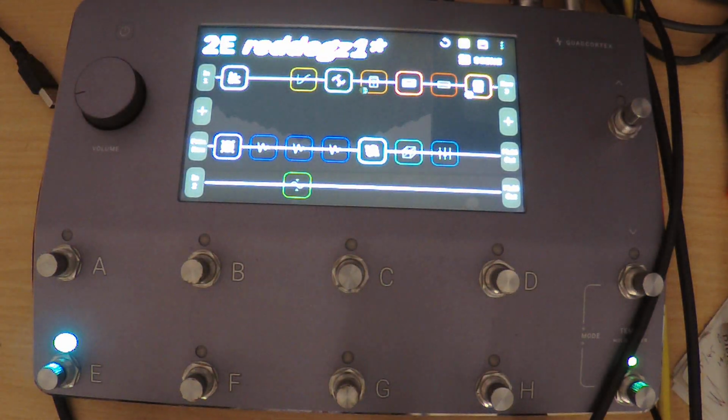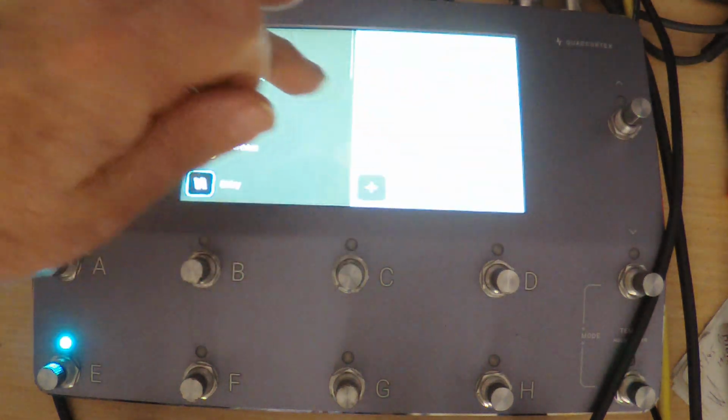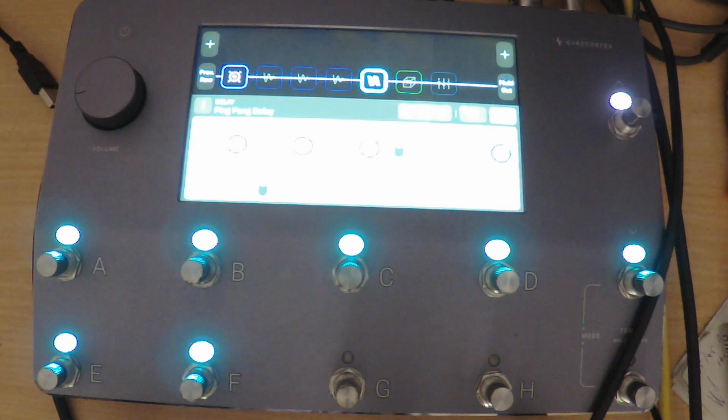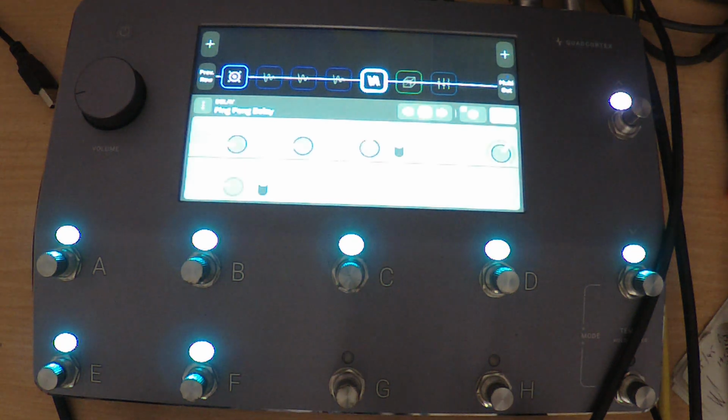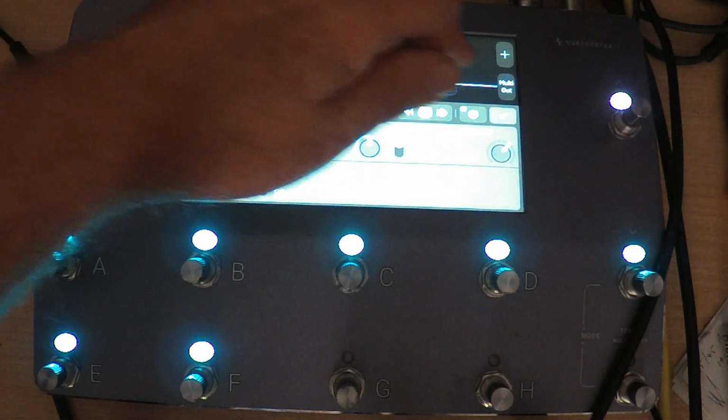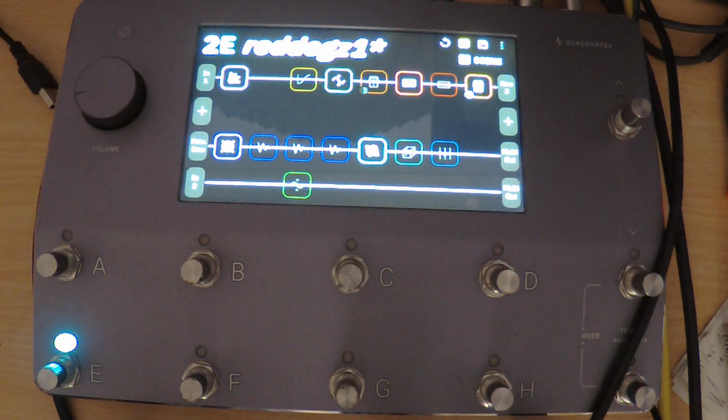Okay, and then just some delay, so a little bit of ping pong delay, which you can hear, and that's pretty much it. So that's the basis for the clean tone anyway. Okay, and then variations on that.